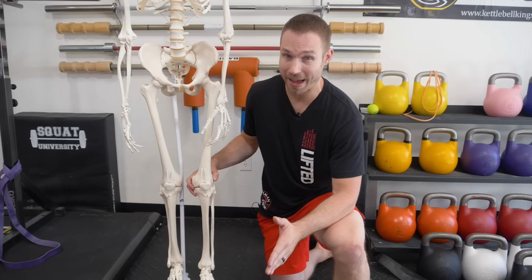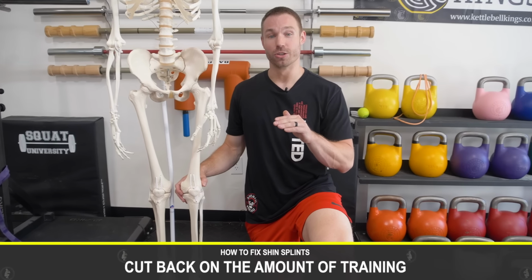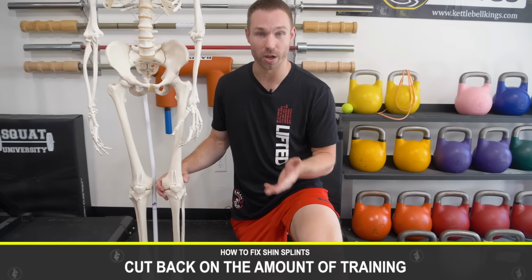So now that you've understood why shin splints occur, the first step has to be taking back your training and or the amount of walking or running that you're doing so that you're not continuing to push against your current capacity level. So taking down your training or the amount of walking is step one. That way you're not continuing to injure your body and allowing your body to heal.